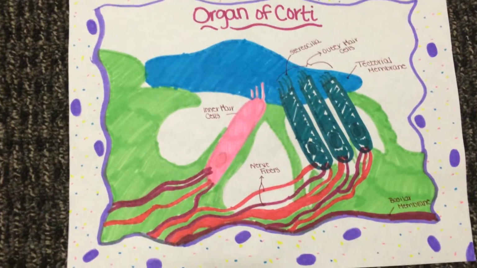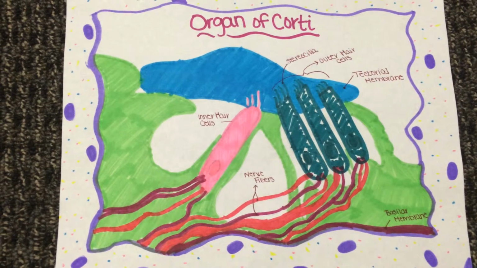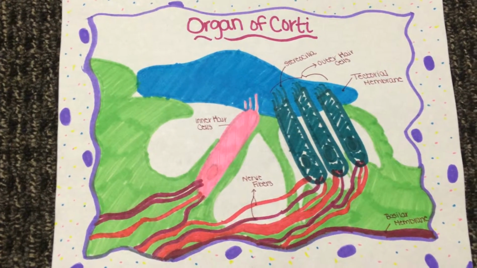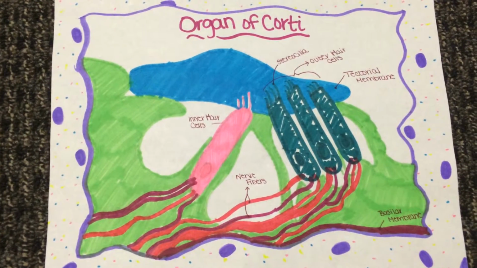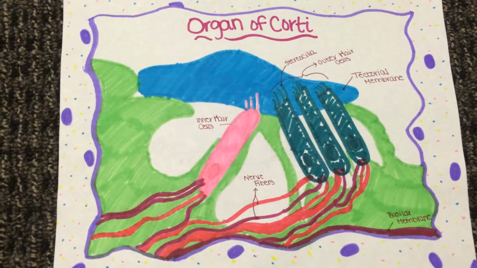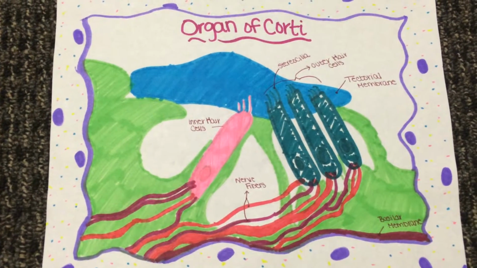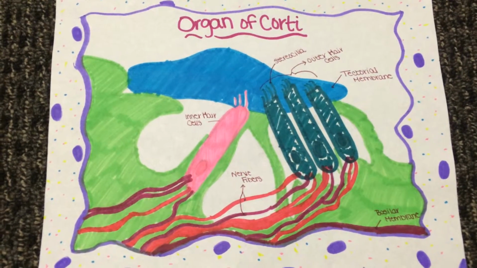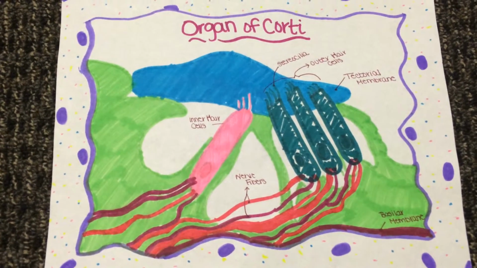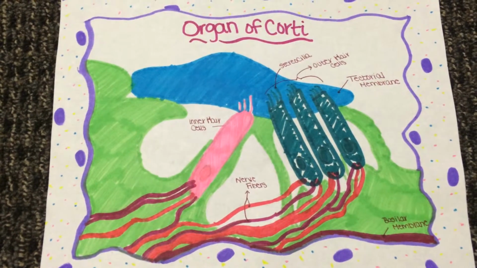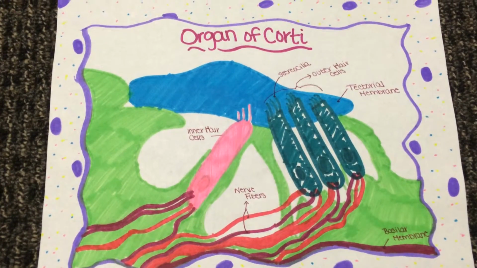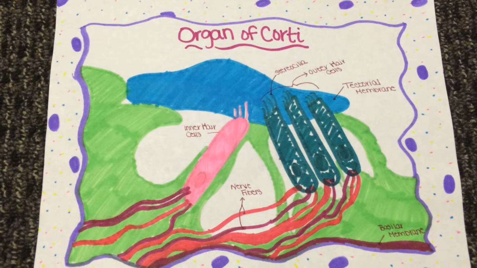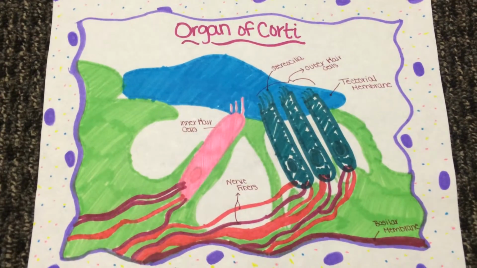Within the scala media and basilar membrane is the organ of Corti. The organ of Corti contains sensory hair cells, supporting cells, and the ends of auditory nerve fibers. Human ears contain one row of inner hair cells and three rows of outer hair cells. The inner hair cells and nerve fibers help with the perception of sound. The outer hair cells receive inputs from the brain that sharpen the frequency power of the cochlea.